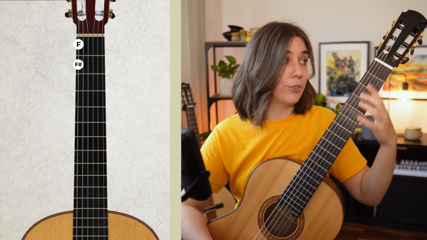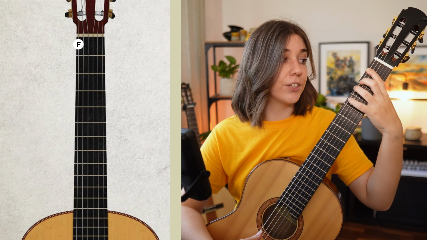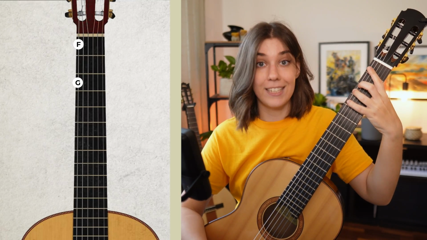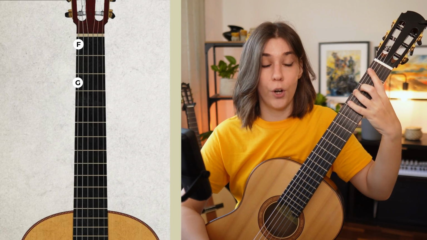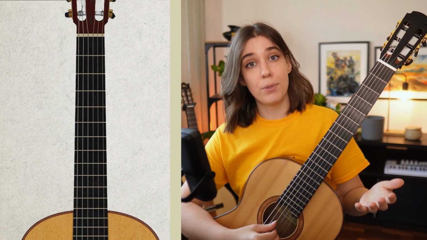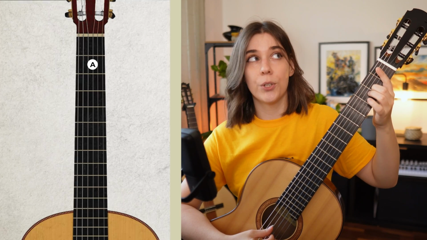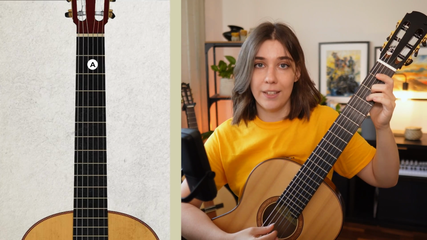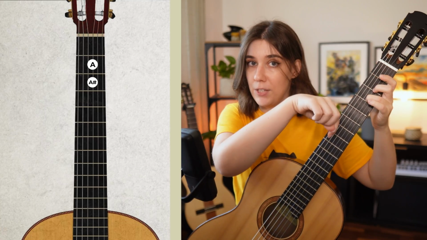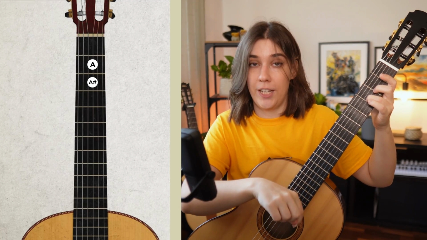But moving from the first fret to the third fret is going to be a full tone or a whole step. For example, if this is our A in the second fret, our A sharp is going to be one semitone up, right, in the third fret.